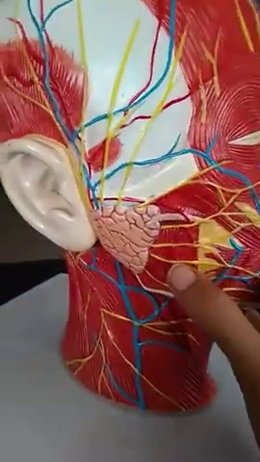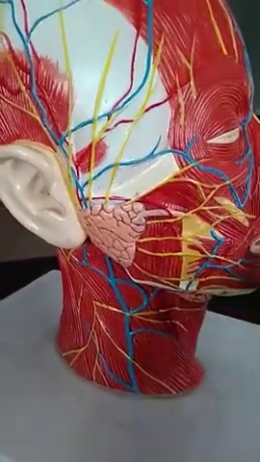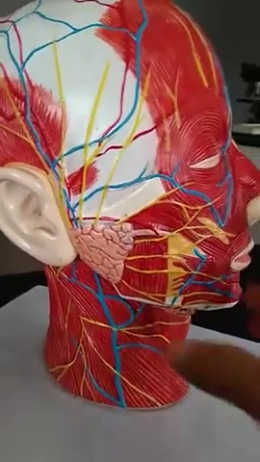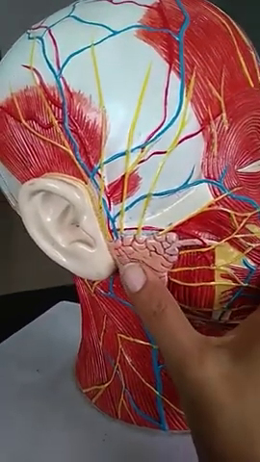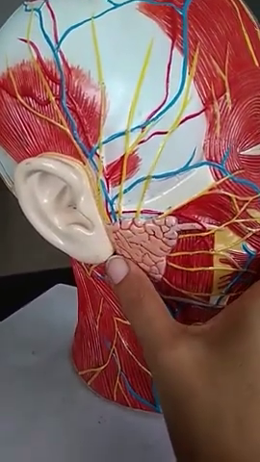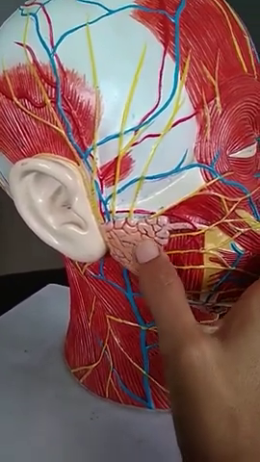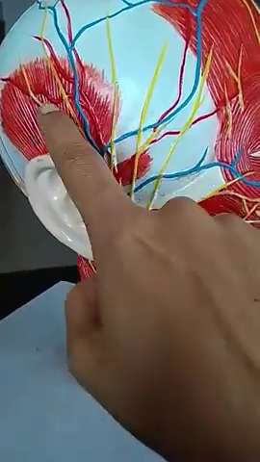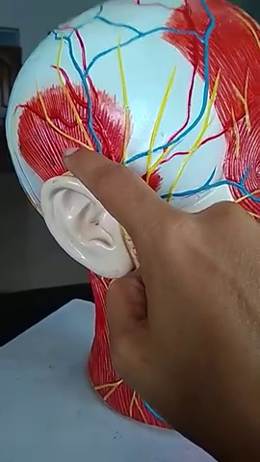Further moving on laterally over the face, this muscle that covers the lateral surface of the ramus of the mandible, this one, is known as masseter. And above it, near the auricle of the ear, lies the parotid gland along with its parotid duct. This muscle over the temple is known as temporalis muscle.